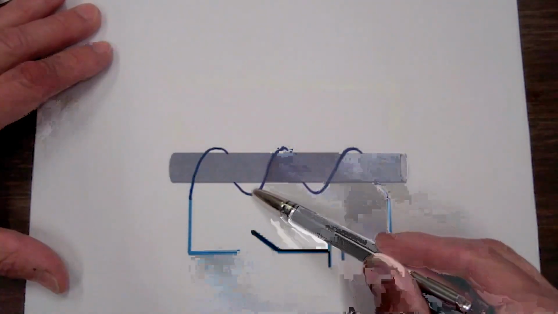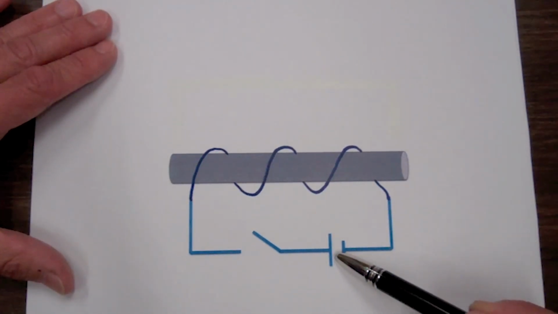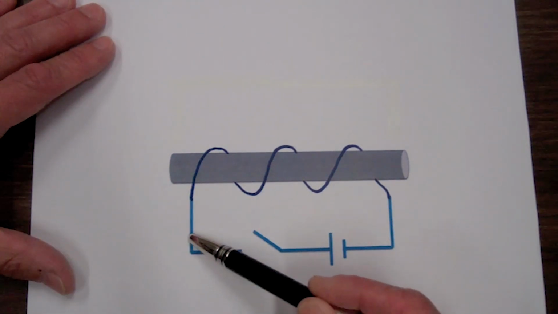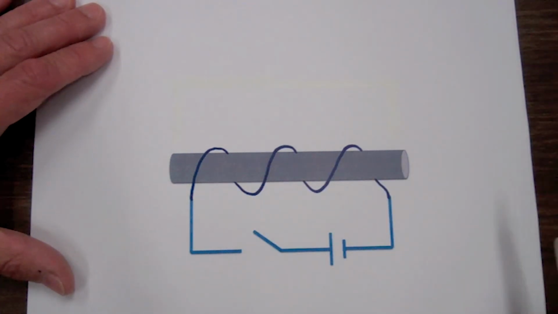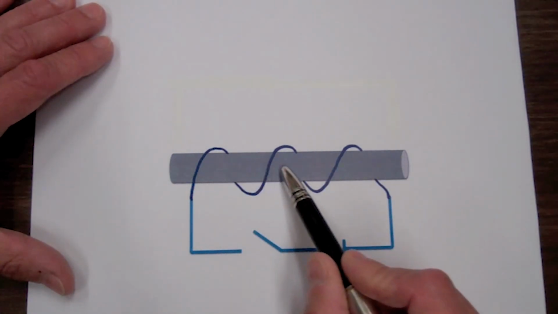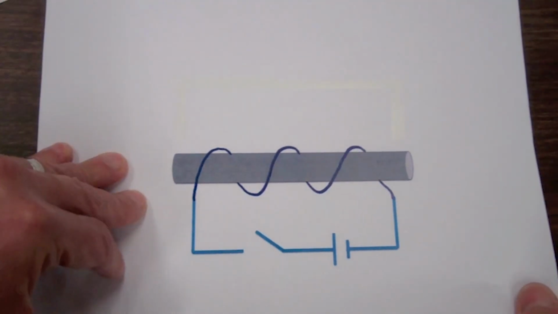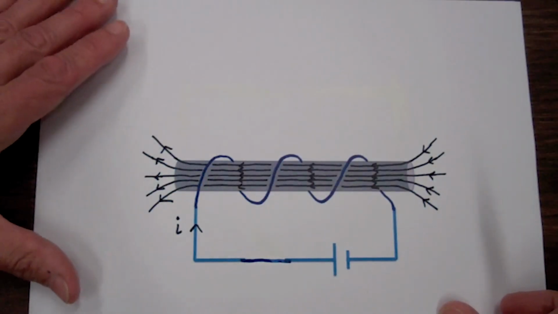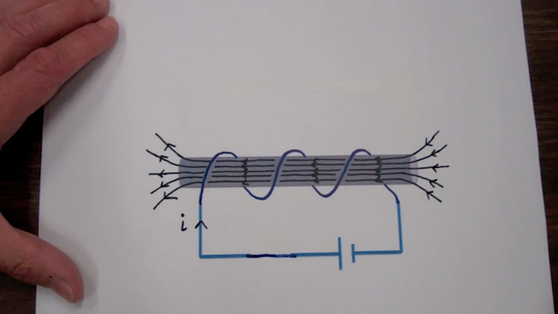So here we have the primary wound around the material, and it's attached to a battery and a switch. So when we close this switch, we will get a current flowing through the primary, and we will generate a large magnetic flux density field inside the primary. So here we have the switch closed, the current flowing, and we have our large magnetic flux density field.